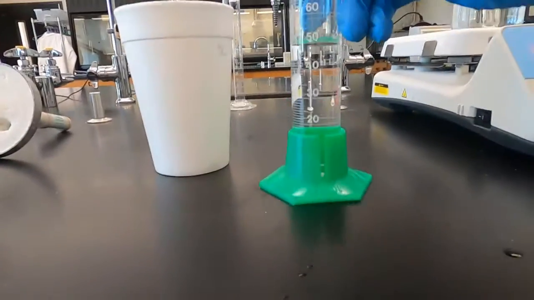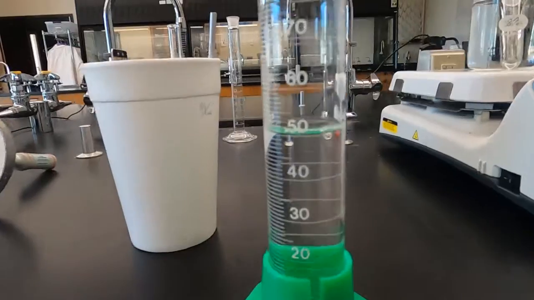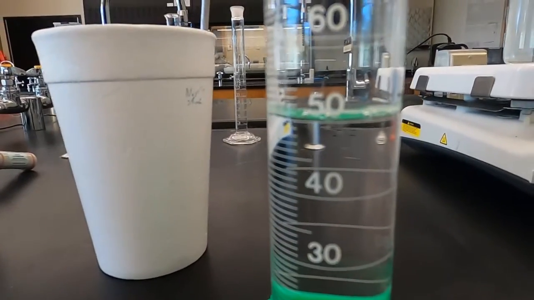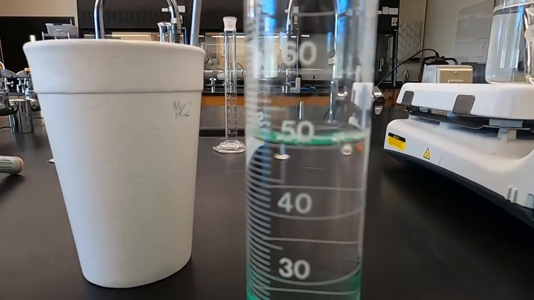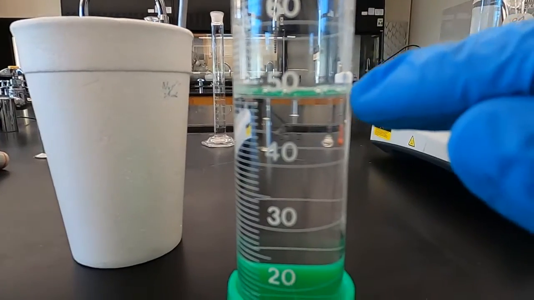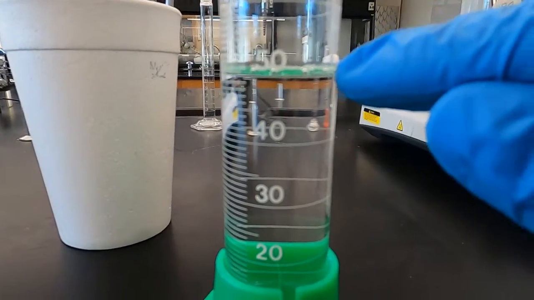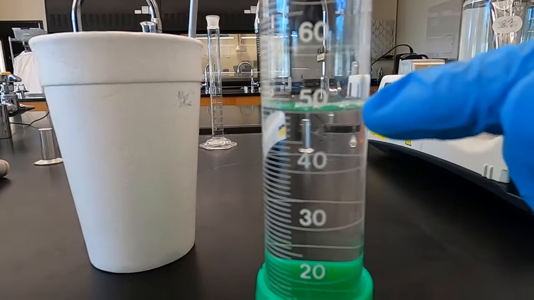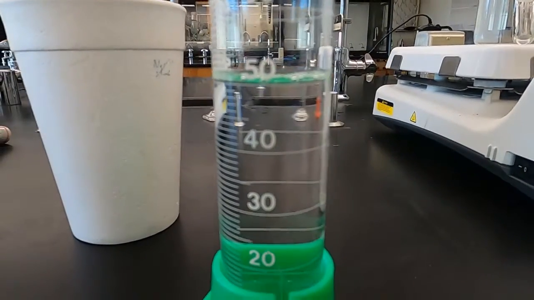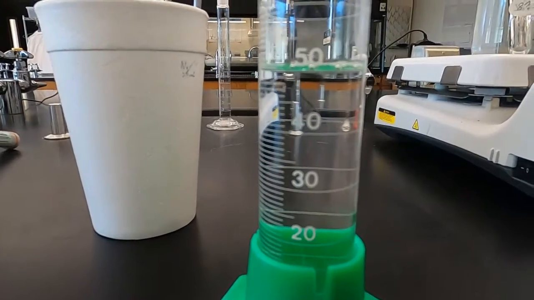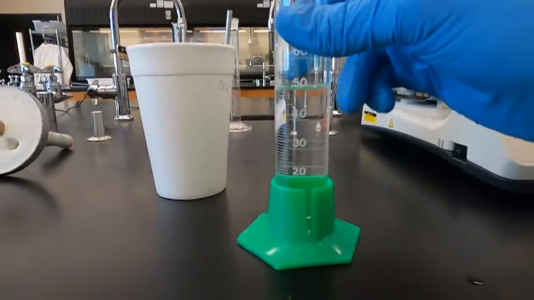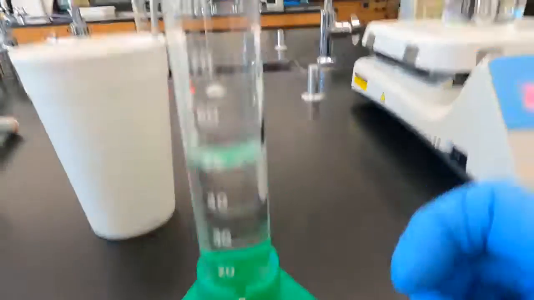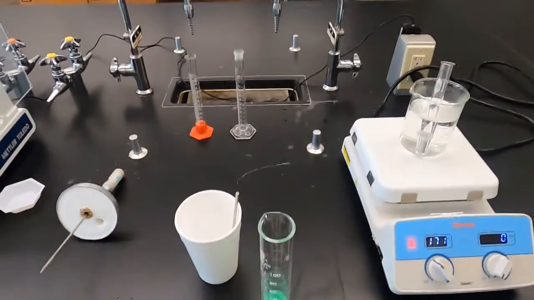Instead, I poured out some 50 mils for you guys. Notice that this bottom line, the bottom of this water level, we call that the meniscus, this little bubble that goes down, that is lined up with our 50 milliliter line. We're not just going off the top of the water, we're going where that indent goes down. So this is 50 mils, but we're going to find out exactly how much it is by weighing this.